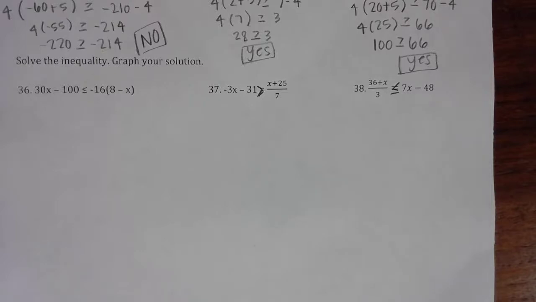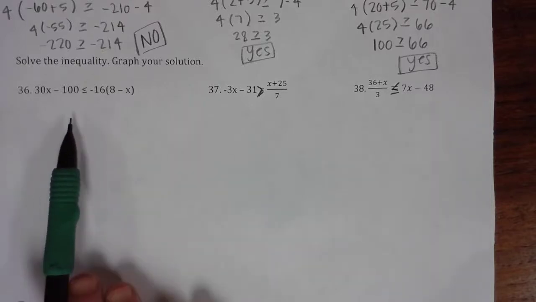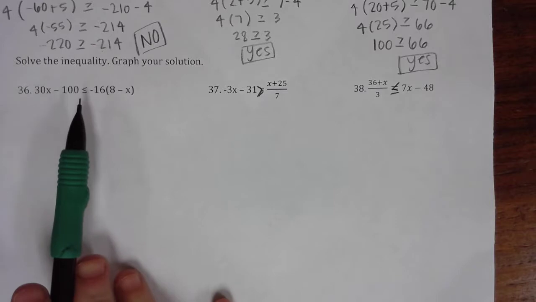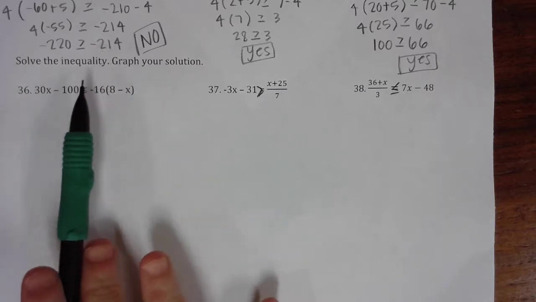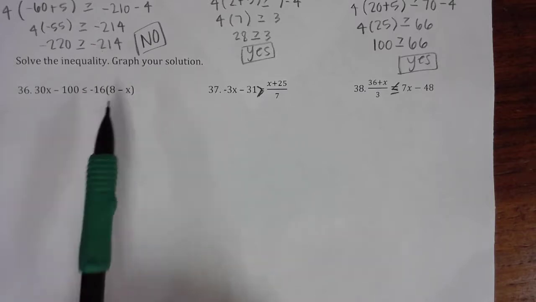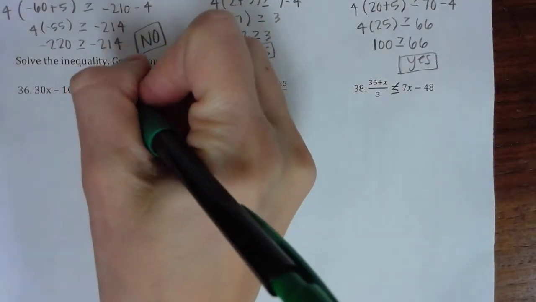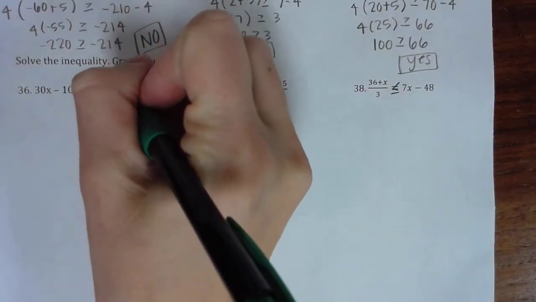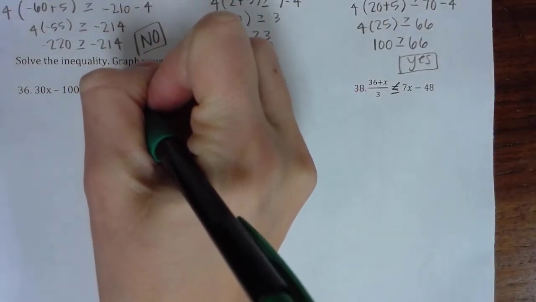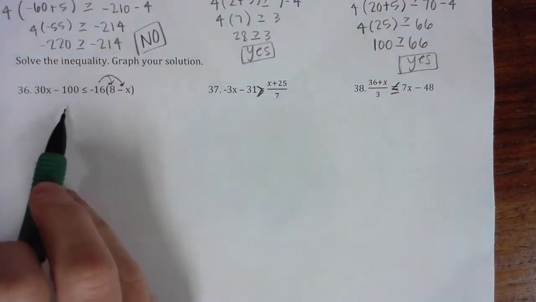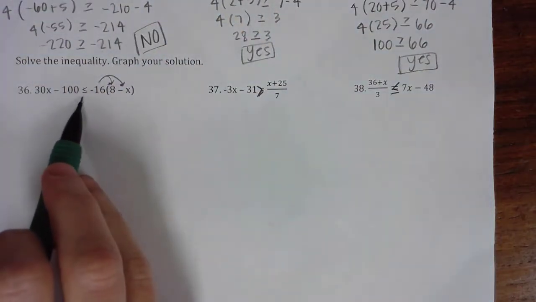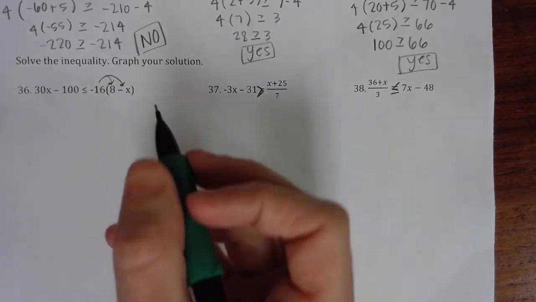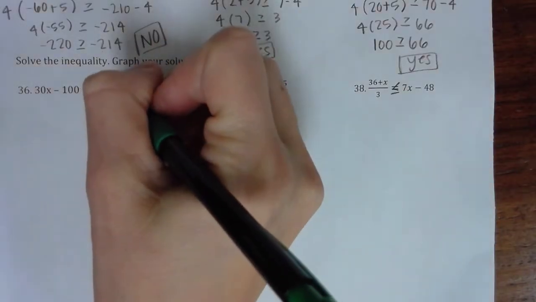Okay, so for our last section, this comes from section 3.6. What we're going to do first is take care of this parentheses right here. I need to distribute the negative 16 to the 8 and negative x. Now if you want to pretend there's an equal sign right here, if that helps you, by all means go ahead and do that. That might make it easier for you to solve it.